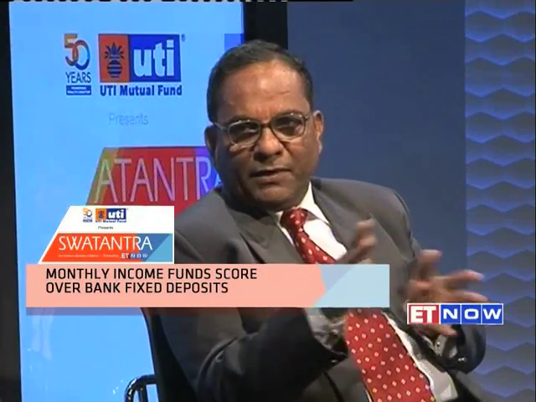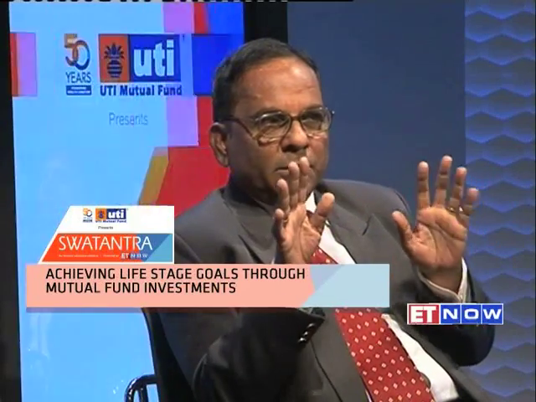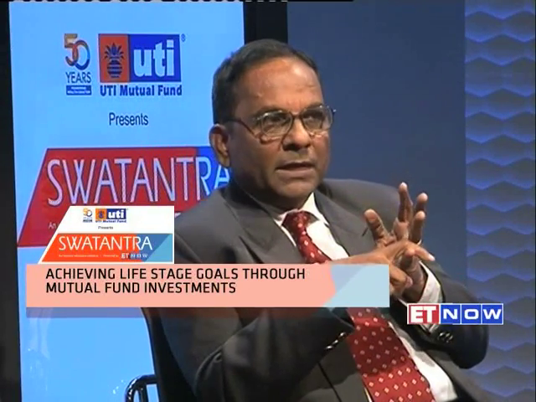So these schemes for monthly income, those who want, they are much better than any FD. Then come to equity. The first thing is equity. Don't be afraid of the equity, because all said and done, in India also, over a period of 20 years, the mutual funds have given returns ranging from 40 times to 80 times. This should clear all your doubts, to say that my money is going to be safe, I am going to get tax-free returns and better than the bank.